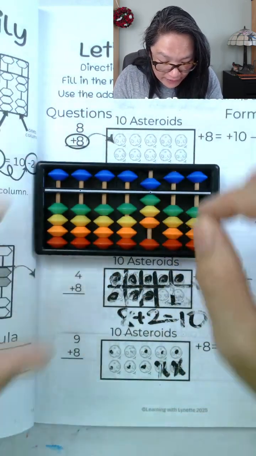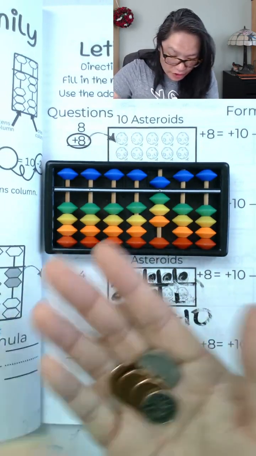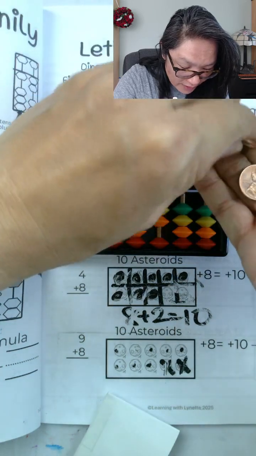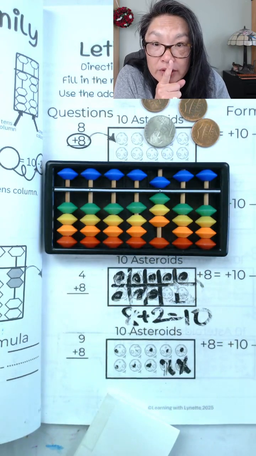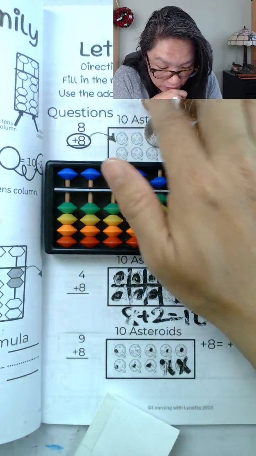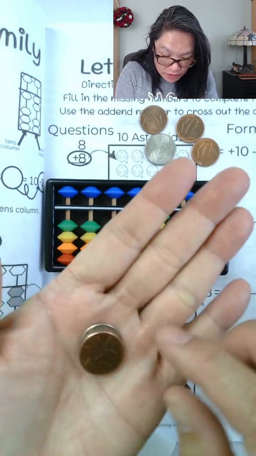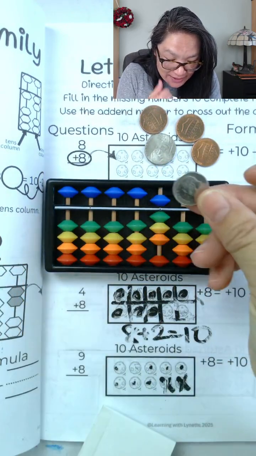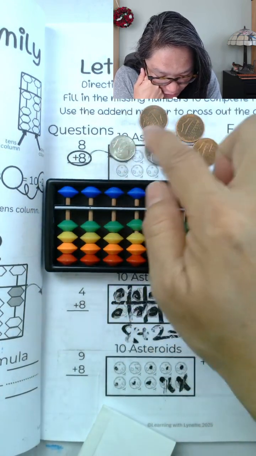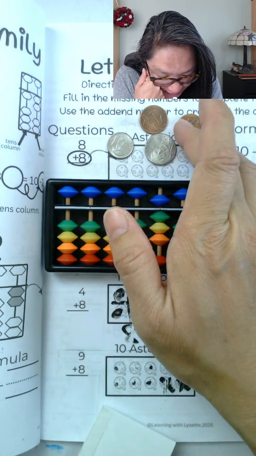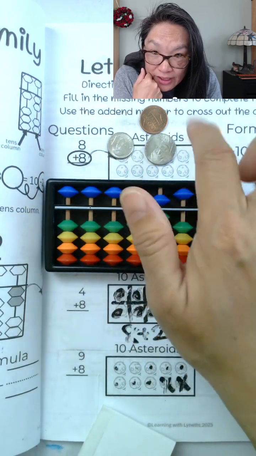We have 8 on the abacus, and we want to add the 10. I'm going to show you on my abacus, with our trusty coins. We have 8, and we want to add another 8. We have 10 cents, which is one column, but that's too much, so I need 2 cents back. Now my answer is 16.